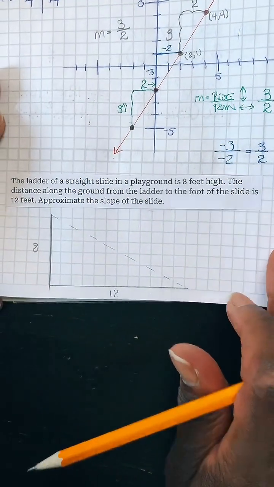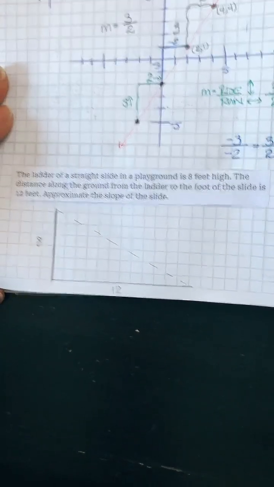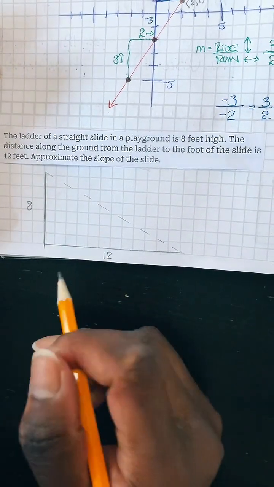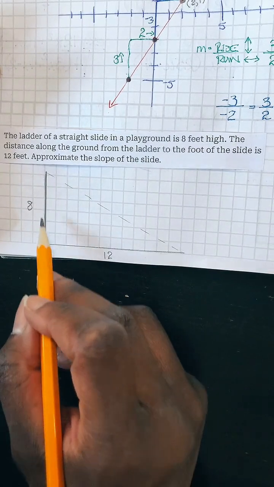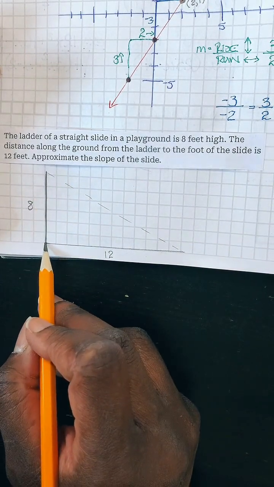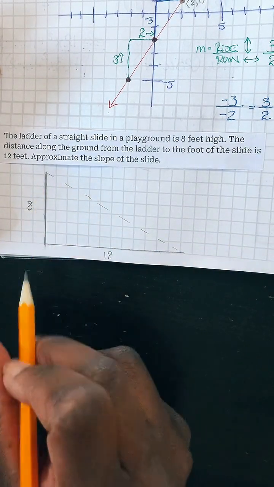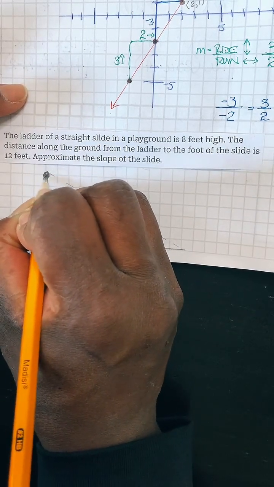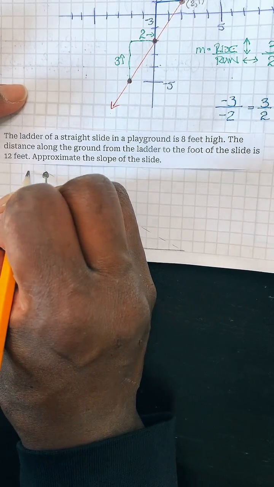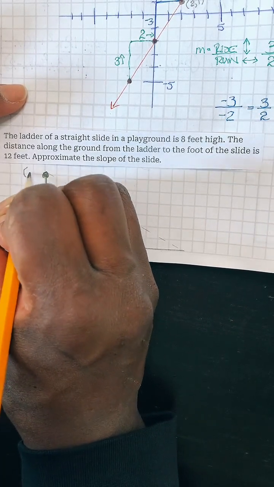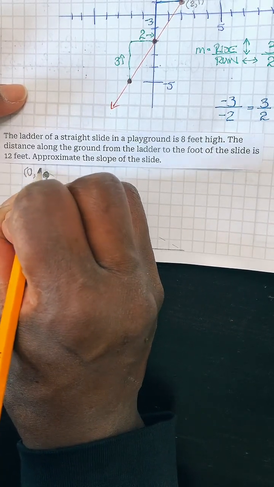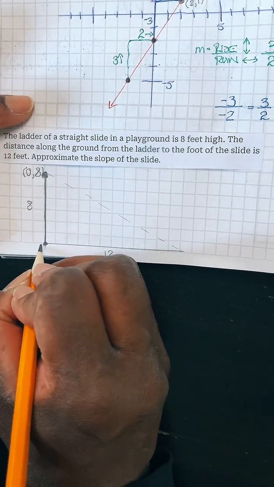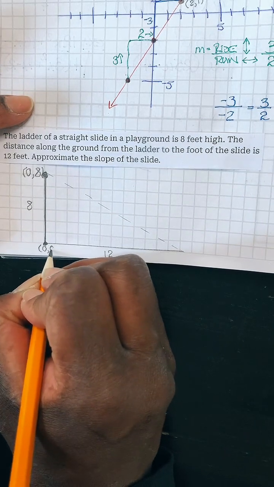Let's use our brains a little bit. They're saying that this is 8 feet high, so I'm going to say that the coordinates of this point are 0, 8, because right here, this is my origin, 0, 0.